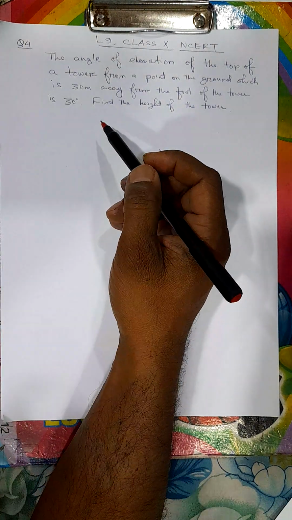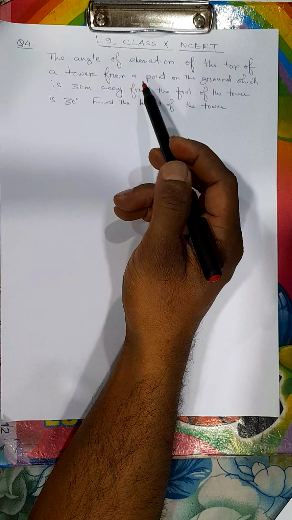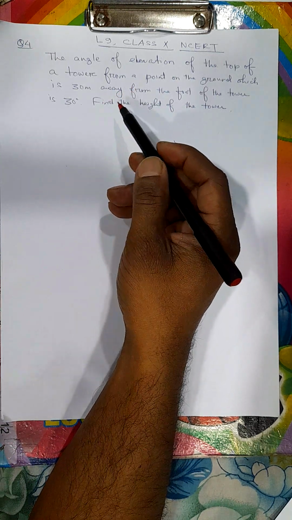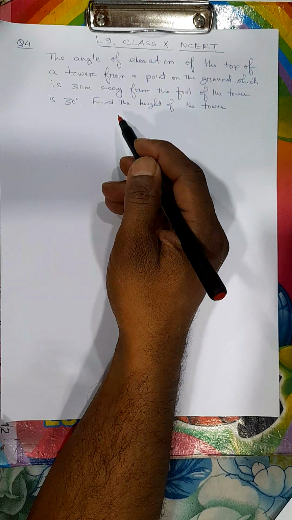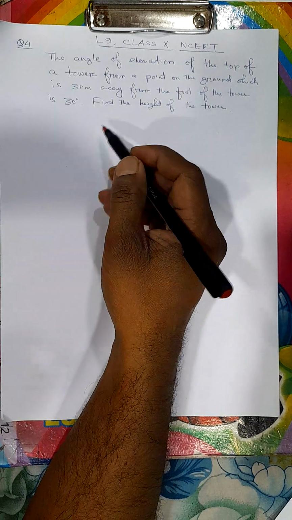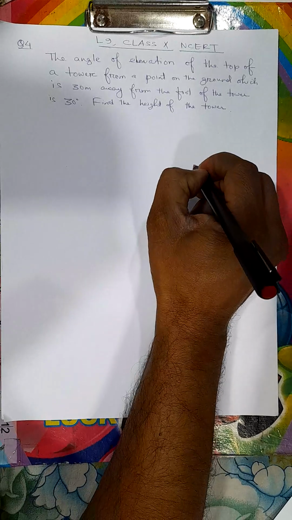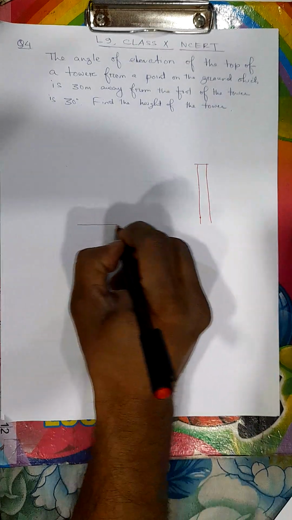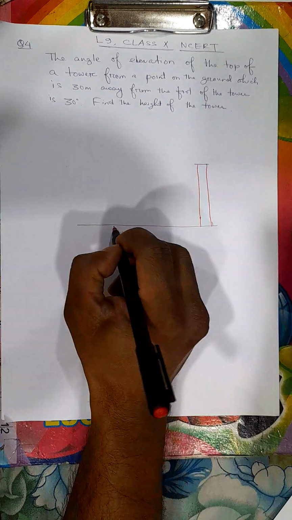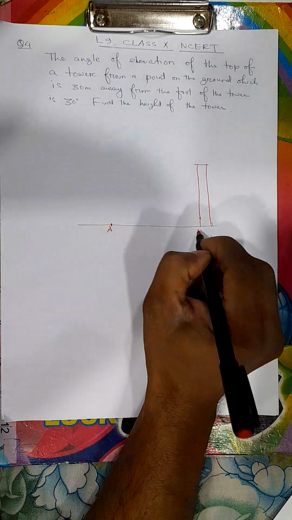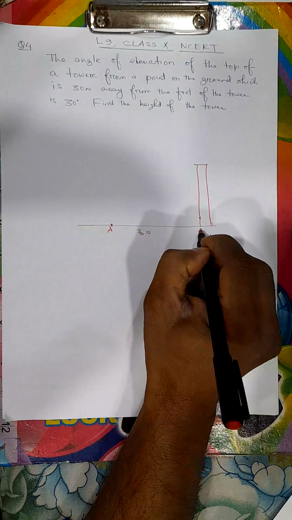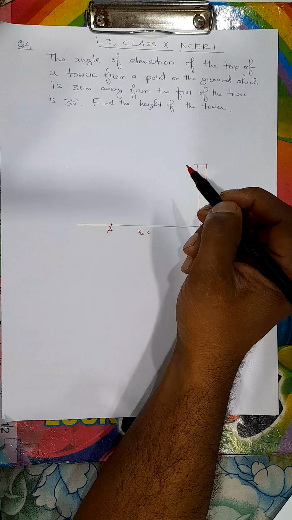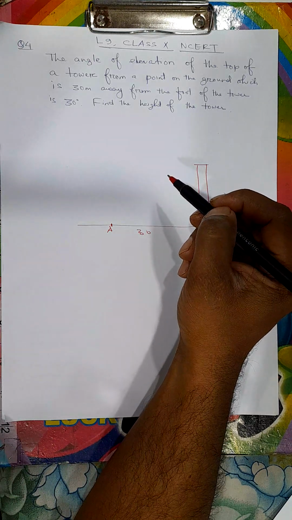Question number 4 from CBSE lesson 9 class 10 curriculum. The angle of elevation of the top of a tower from a point on the ground which is 30 meters away from the foot of the tower is 30 degrees. So let us imagine this tower. This is the ground level. Now imagine a point, suppose this is A, at a distance 30 meters from the foot of the tower. Say this is B.